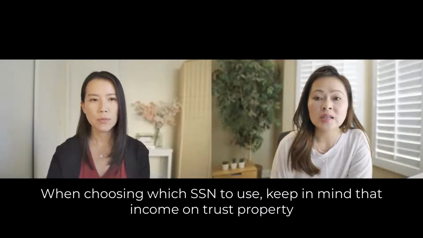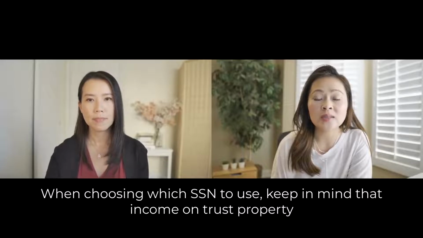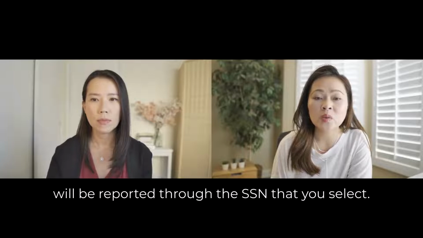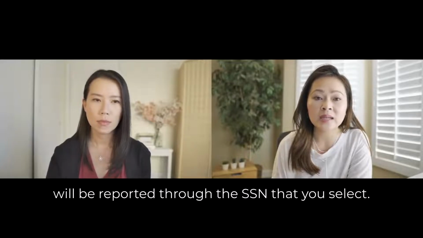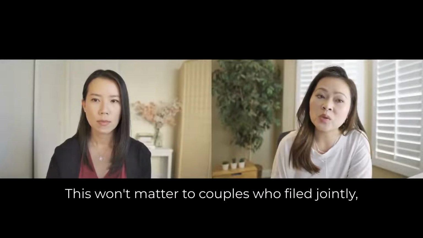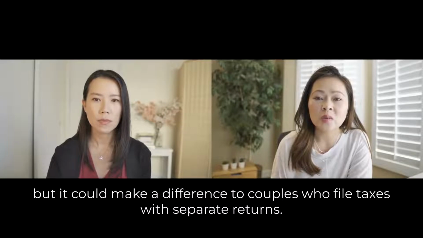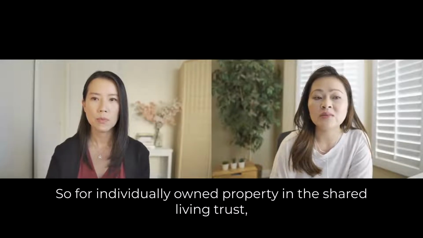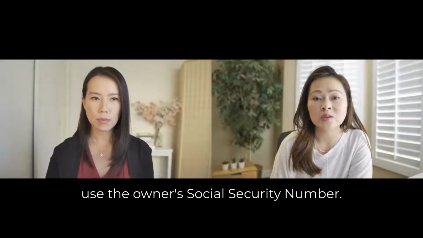For shared property in a shared living trust, the grantors can use either person's social security number. When choosing which SSN to use, keep in mind that income on trust property will be reported through the SSN that you select. This won't matter to couples who file jointly, but it could make a difference to couples who file taxes with separate returns. So for individually owned property in the shared living trust, use the owner's social security number.